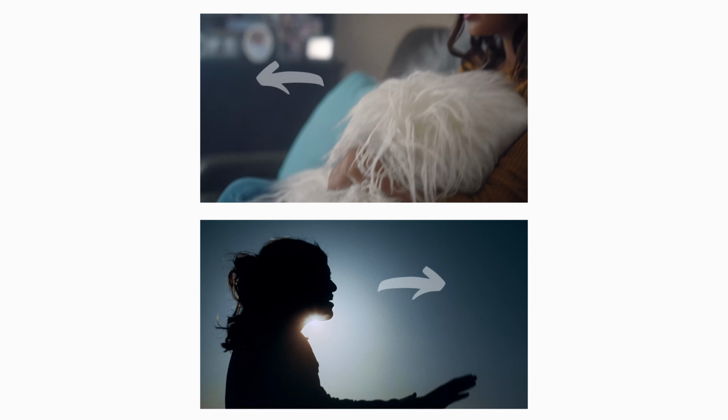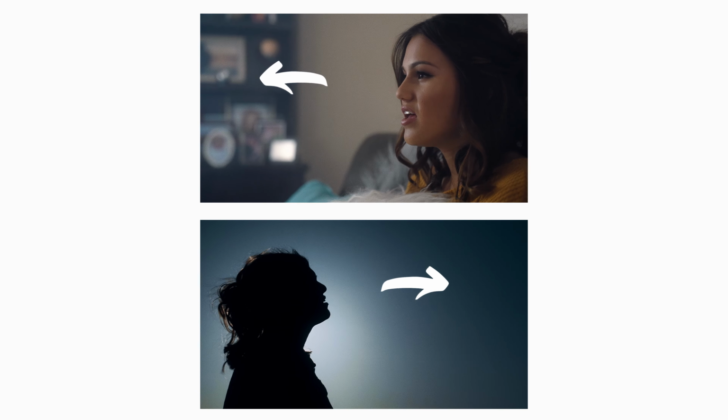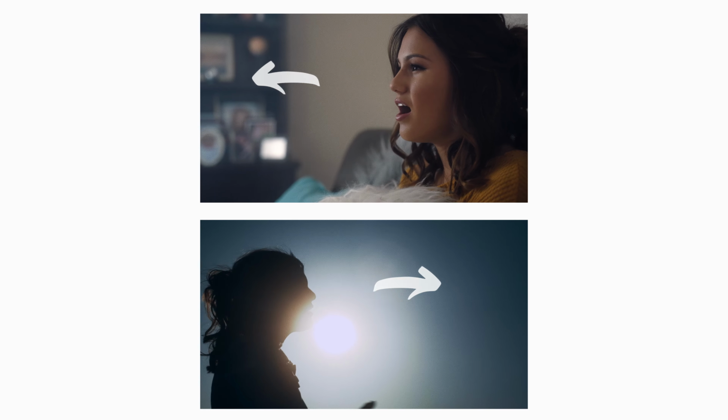Moving on to nose room or looking room, a person's eyes have intensity, weight, purpose, direction, right? So it's good to give it some room. When your subject is facing either the left or the right, try moving them to the other side of the frame for the appropriate composition.